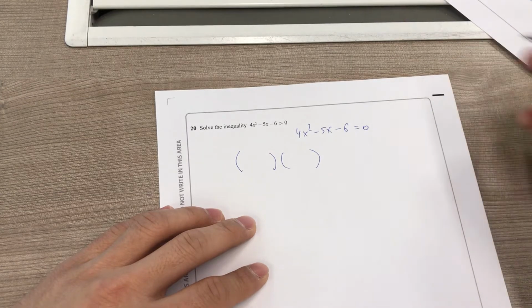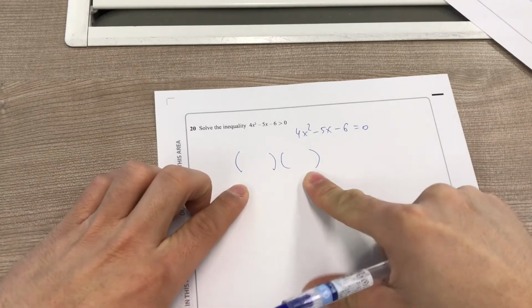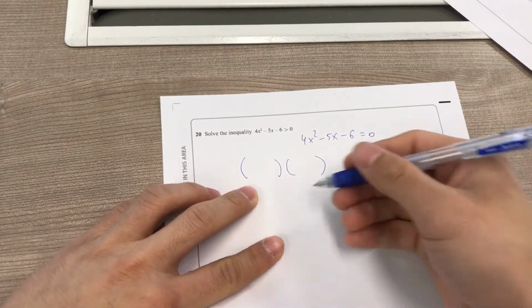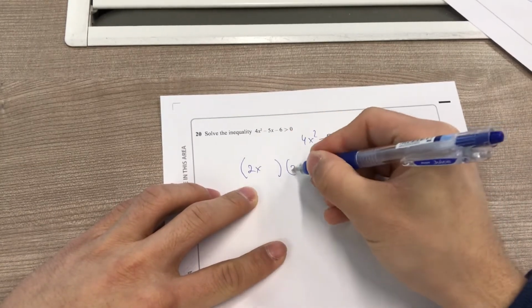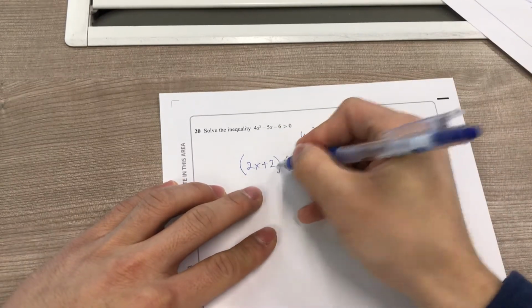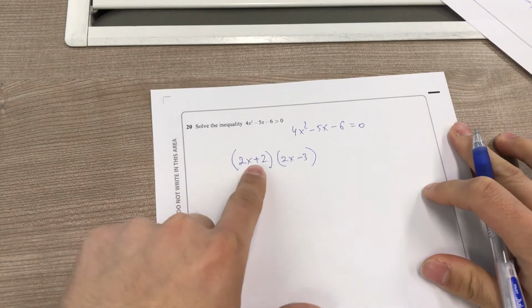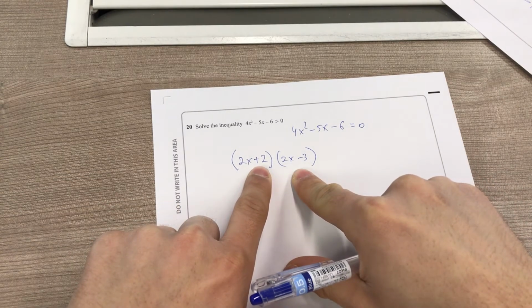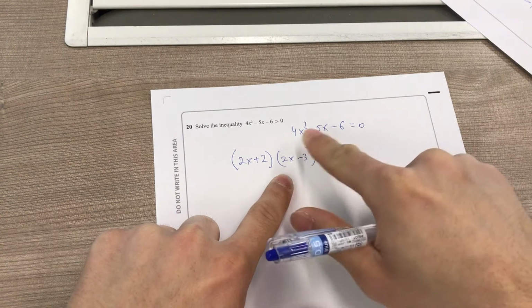I'll explain more. Okay, so in the factorized form, it's going to look like this: 2x plus 2 times 2x minus 3. So when you expand this, you will end up having 4x.